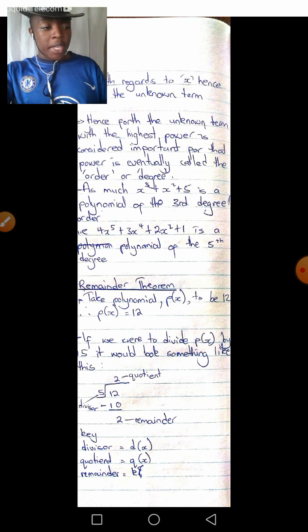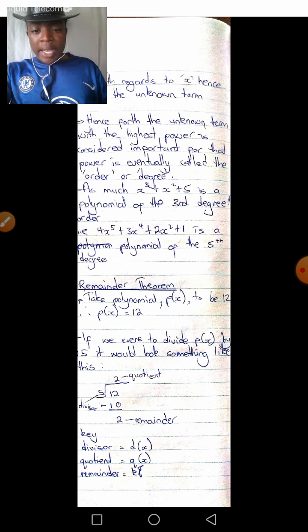If we were to divide p of x by 5, it would look something like the following. I believe some of you looked at this when you were doing middle school. Some of you looked at this when you're doing primary level. For those who are doing ZIMSEC, for those who are doing Cambridge, it's obviously middle school or whatever grade you're using, if you are using another examination board. Now, we have got that long division sign where 5 is the divisor, 12 is the polynomial, and of course the answer that we get, we call it the quotient.